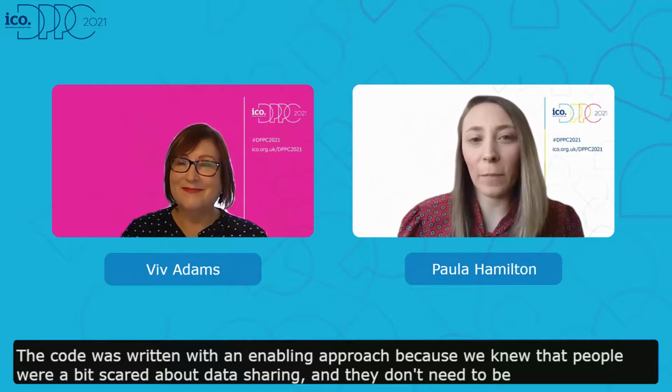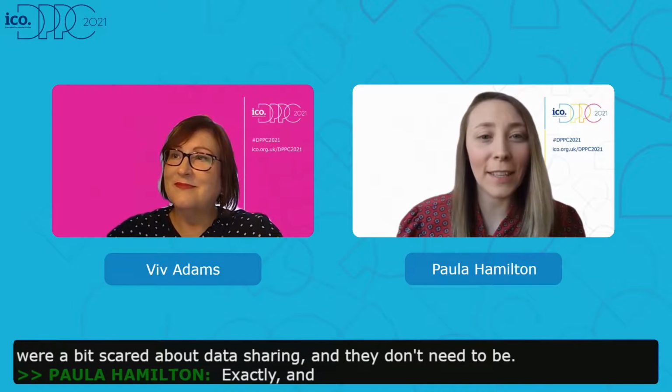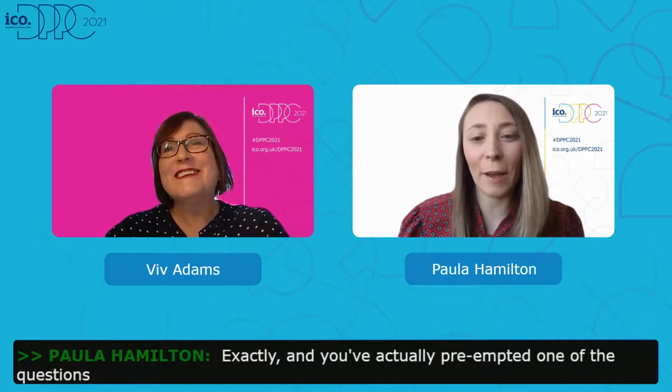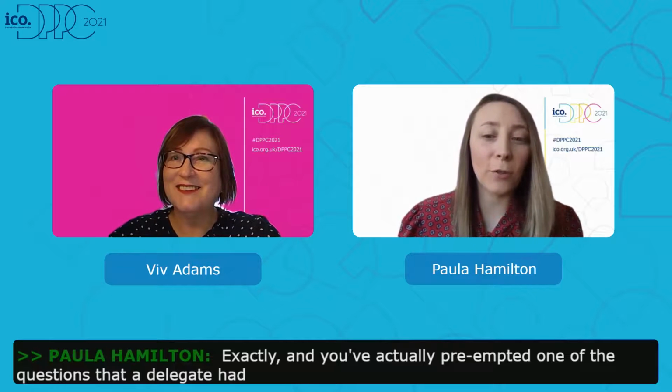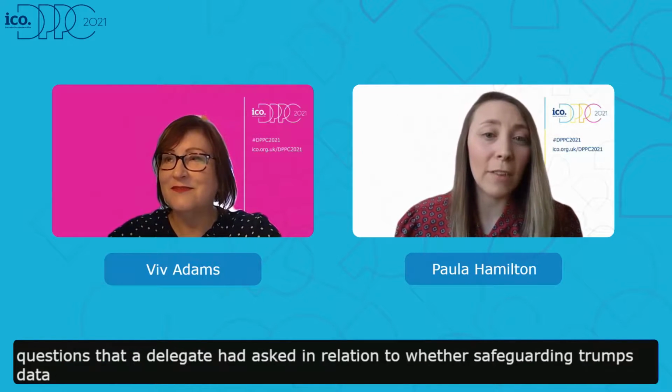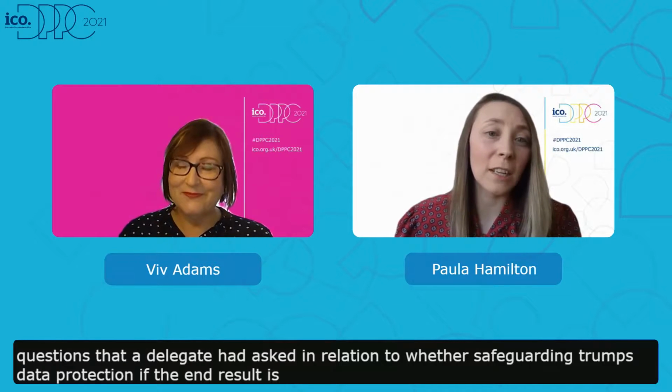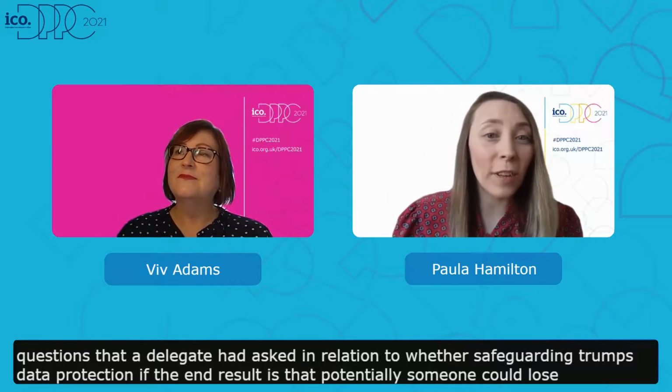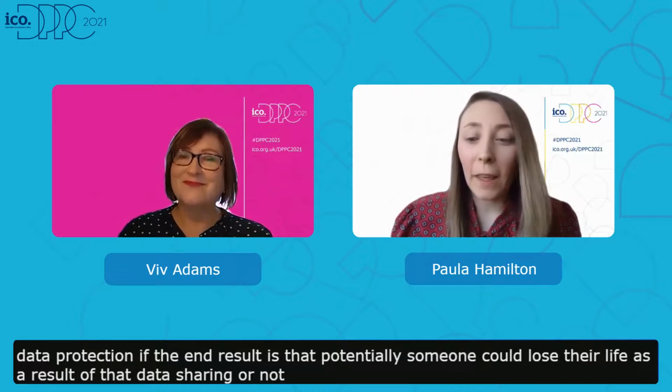Exactly, and you've actually preempted one of the questions that a delegate had asked in relation to whether safeguarding trumps data protection if the end result is that, you know, potentially someone could lose their life as a result of that data sharing or not. So hopefully that's that one answered as well.